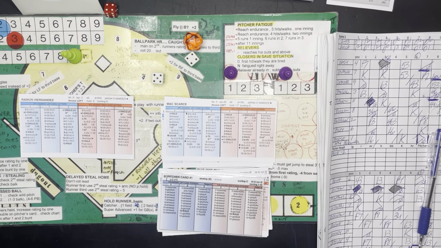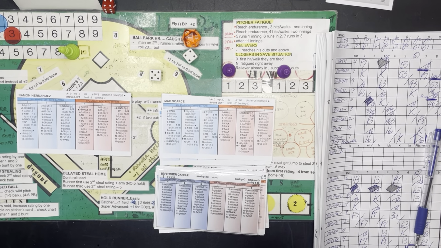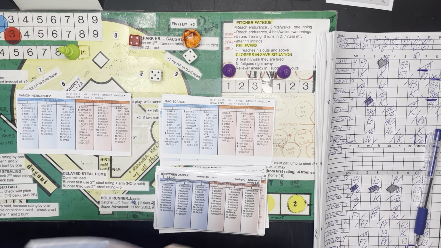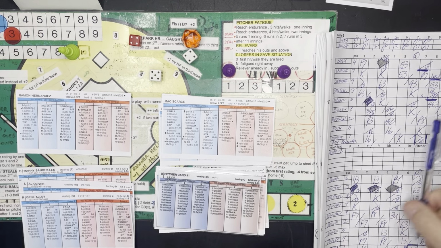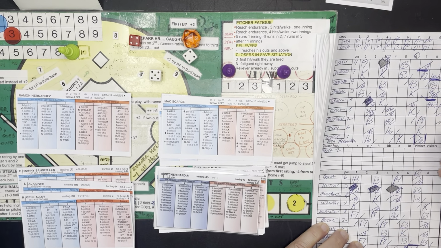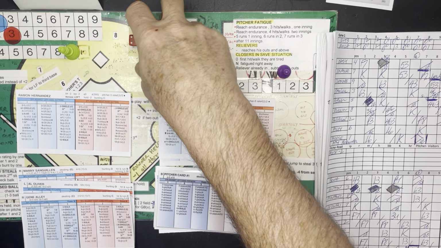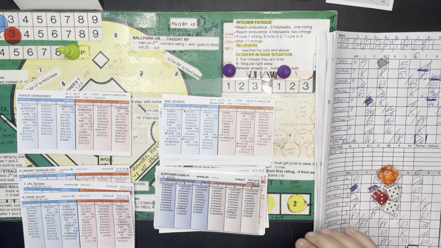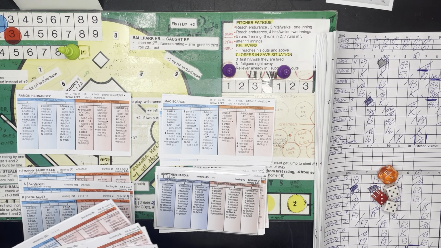Manny's going to hit away. Oops, sorry about that. All psyched up about it. It's going to be a 4-9 and another walk. So Max Scarce has now walked 2 batters in a row. Phillies could be in trouble here. It brings up Gene Alley, not a strong hitter. We're looking to get a pinch hitter in here.